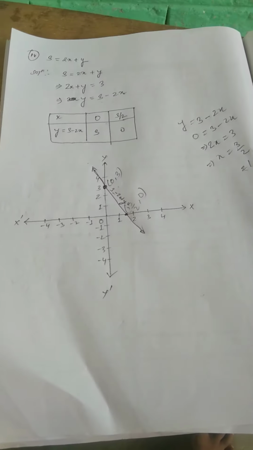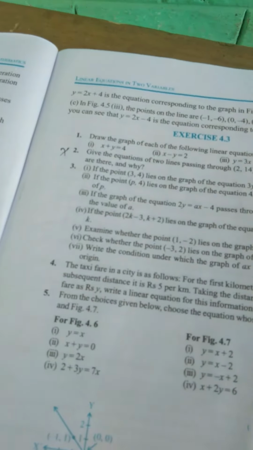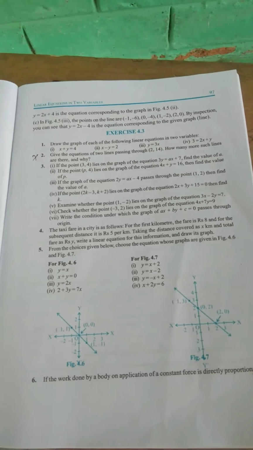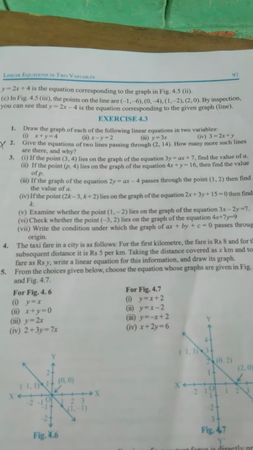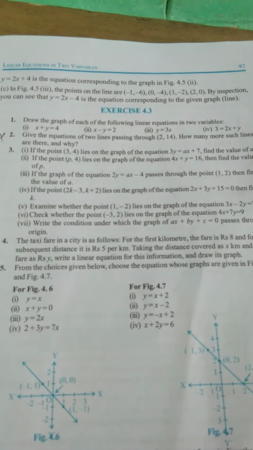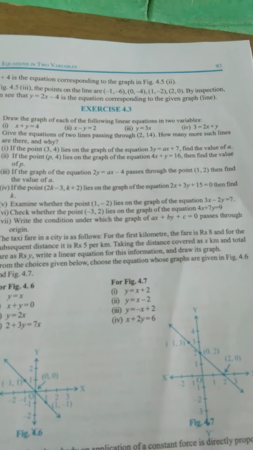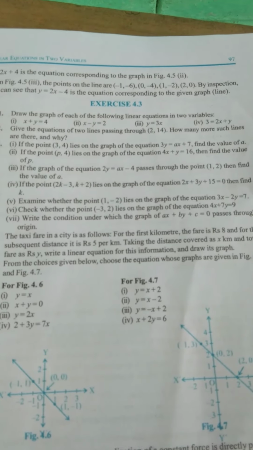Then next we have question number 2, no need here. And next is question number 3. Okay, question number 3. Here, first question here, you see, if the point (3, 4) lies on the graph of the equation 3y equals x plus 7, find the value of a. We need to find the value of a.